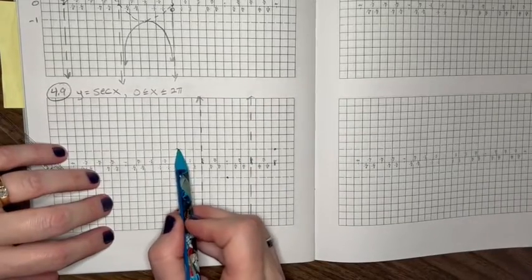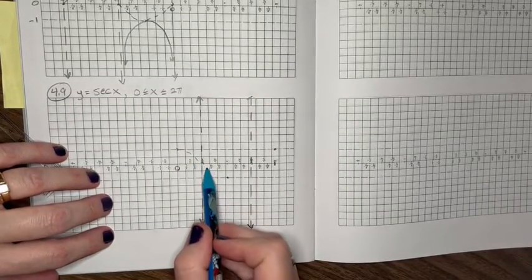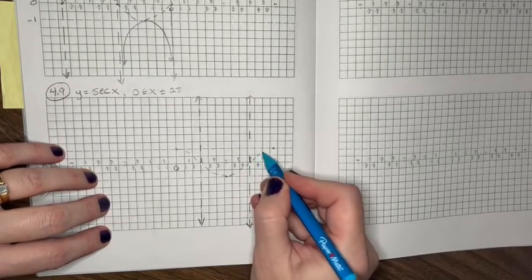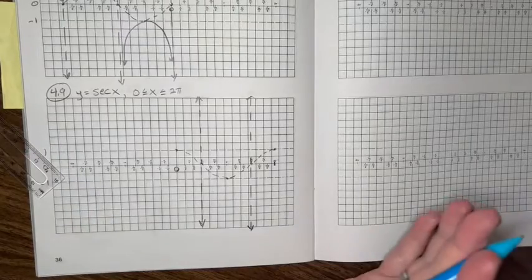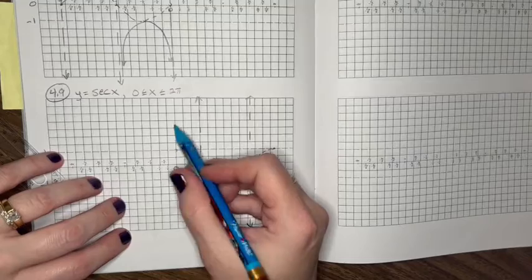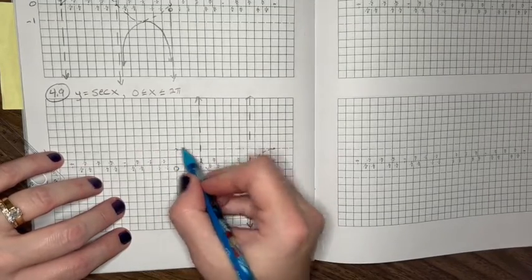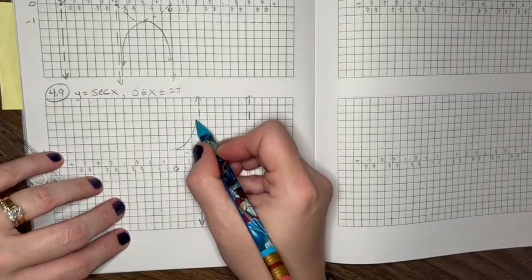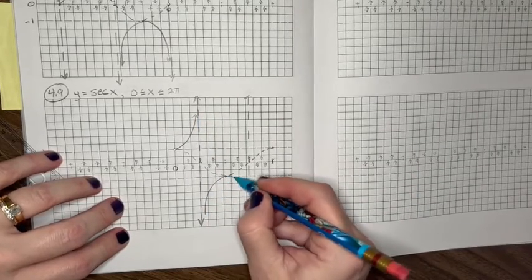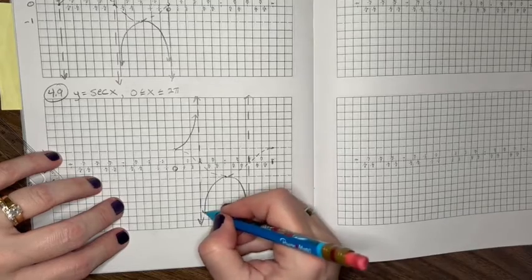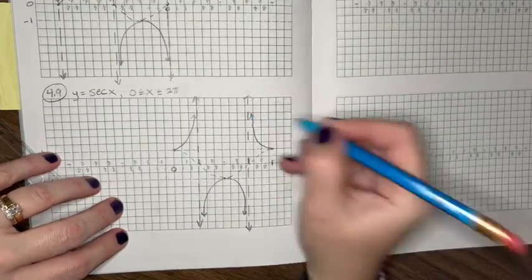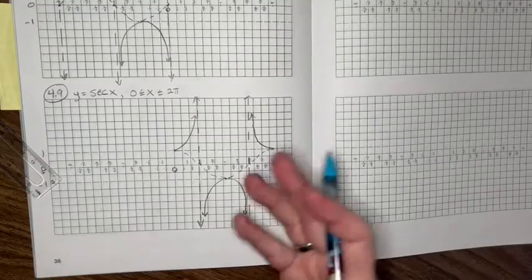Now I'm going to go ahead and connect my cosine dots with a wavy, dotted line, okay? And then I'm going to make my peaks or my bowls. I'm not going past the 0, so I only need this half a bowl here. Here I have a mound, okay? And then here I have another half bowl. So the graph is going to look like this for this one, number 9.